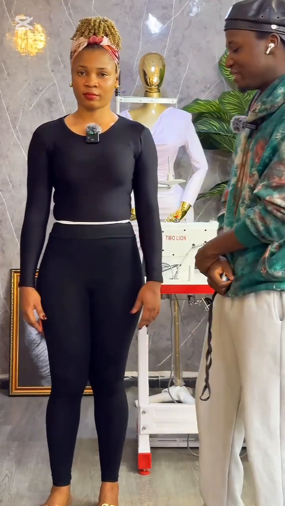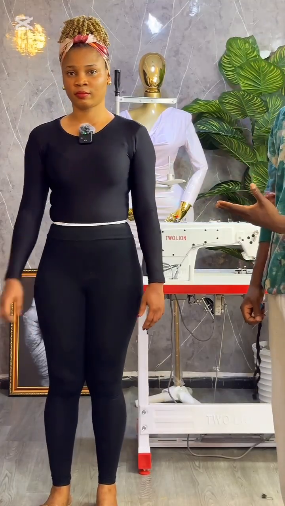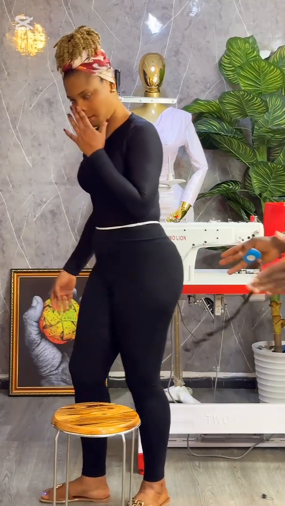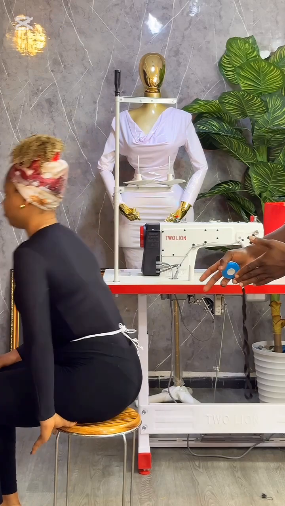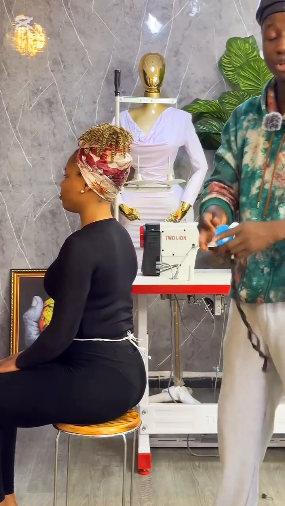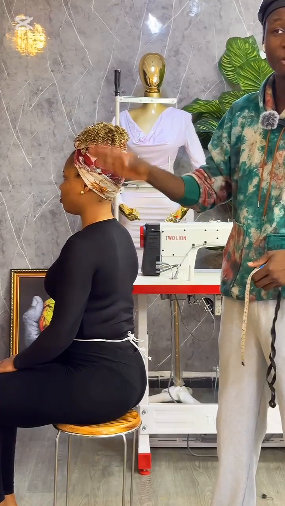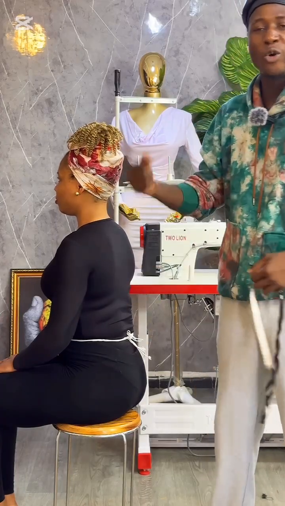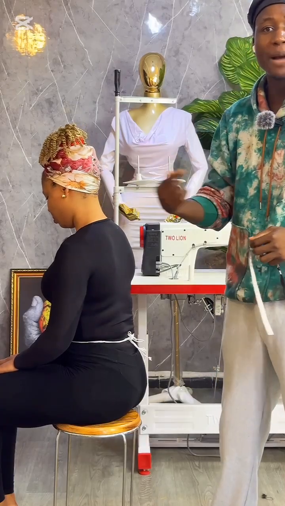Now let's talk about the first one, which is the sitting method. In the sitting method, you ask your client to sit down on a flat surface. Tie something around her waist like this, and then take your measurement. This is going to determine the crotch length of your client. And when you determine the crotch length, what will complement it to get your crotch width is your upper thigh round.